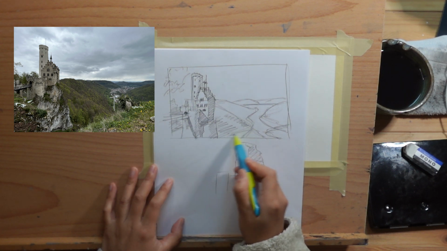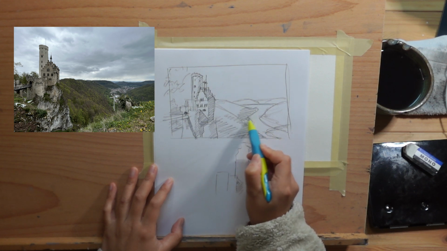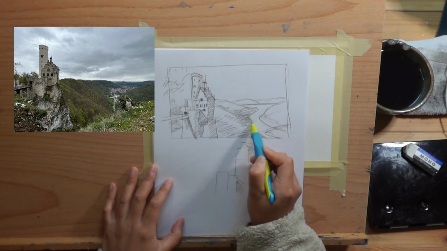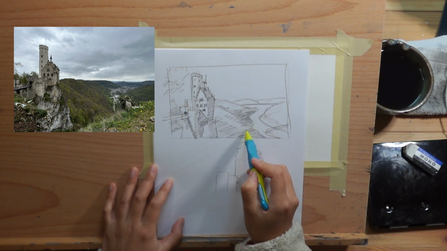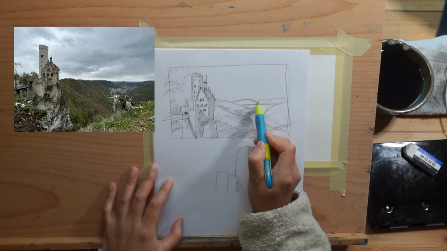So these hills will have mostly sunlit. Maybe towards the valley, the sun is not gonna reach. So in between these hills, there will be some kind of shadows. And also just to create a bit of separation between this hill and the distant hill. And that's what can help us creating the depth.